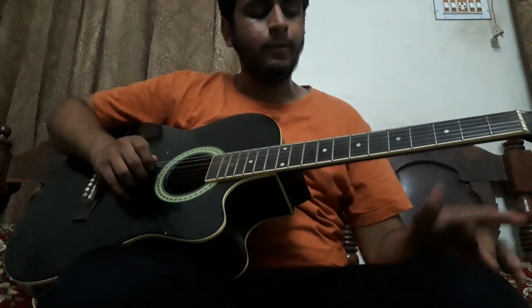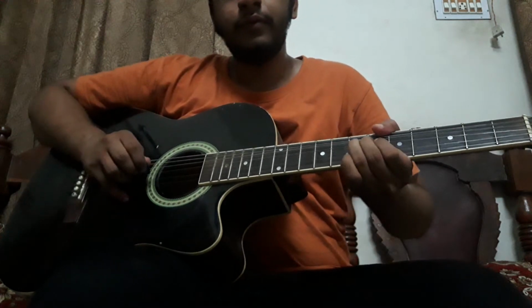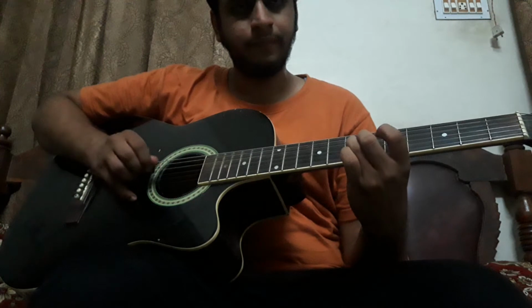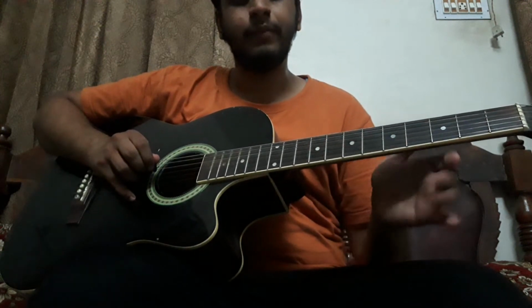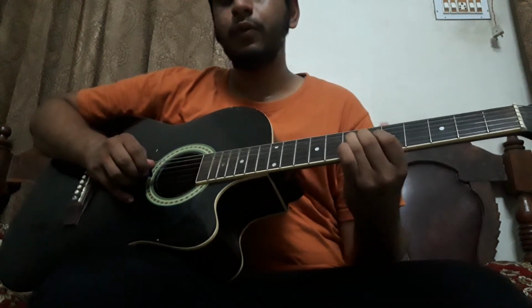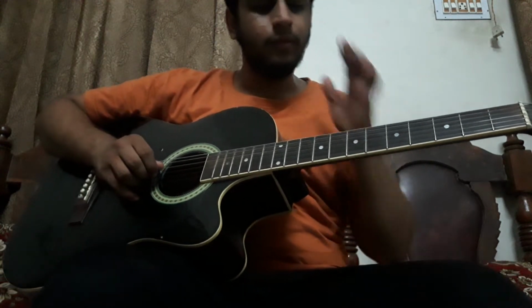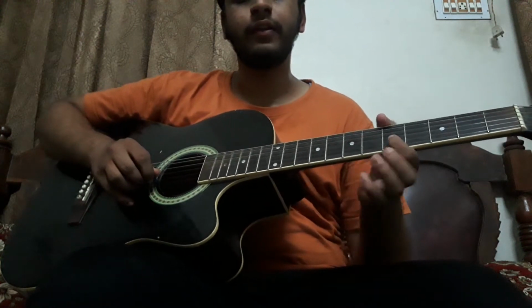So basically we are doing this bend on the 7th fret of the G string like this. So we are getting it like this. We are going to the 9th fret by bending the 7th fret of the G string. Then we are doing a rollover from our first finger on the 5th fret of the B string and the 5th fret of the E string.